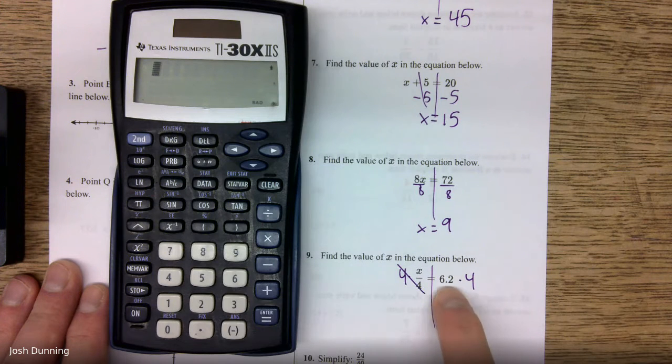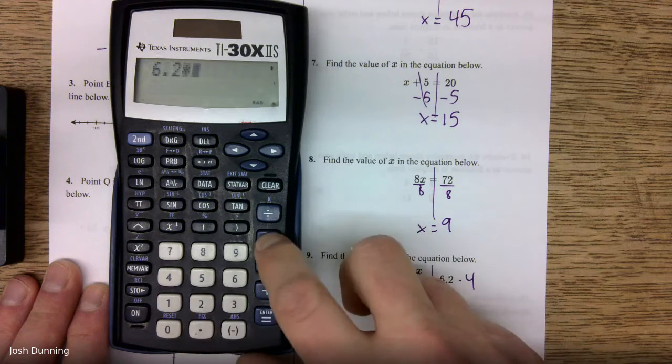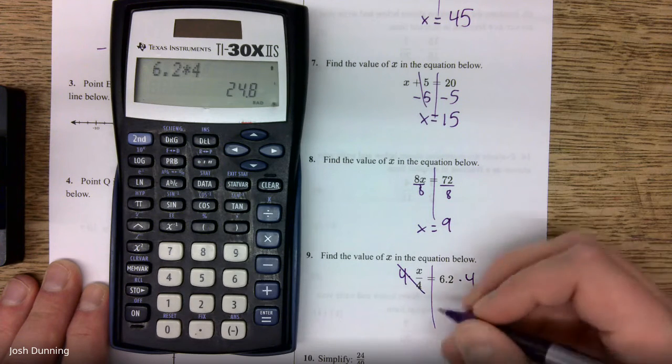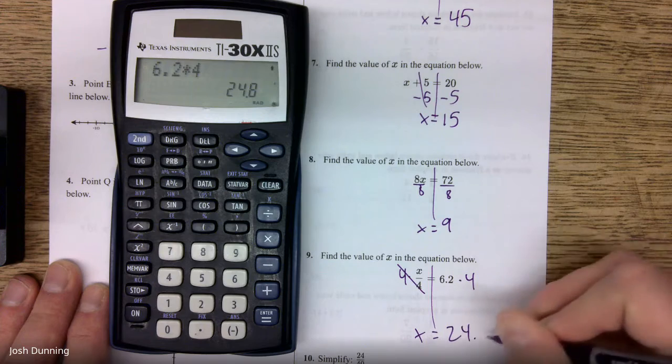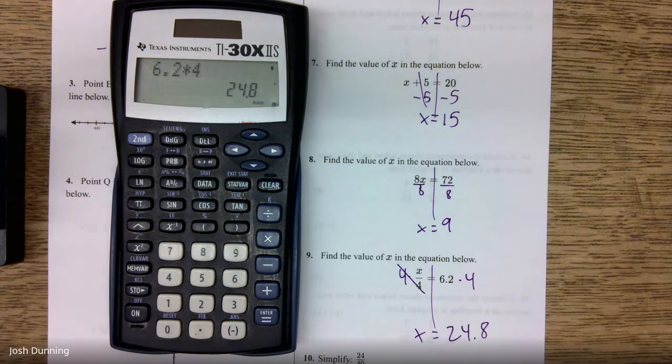6.2, not 6 times 2. See how the decimal's lower at the bottom of the numbers, whereas when I use it for a times sign, it's kind of up in the middle. So 6.2 times 4, 24.8.